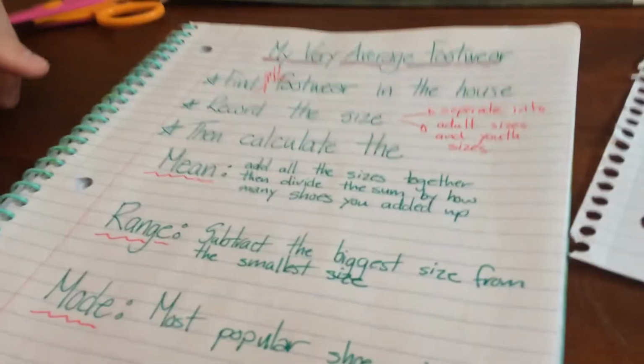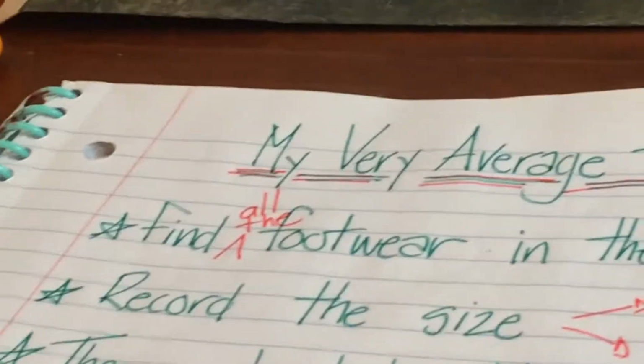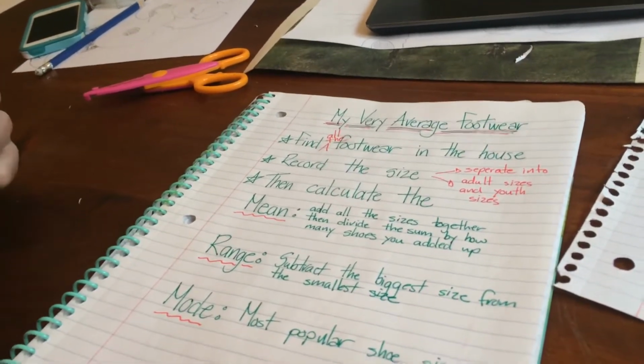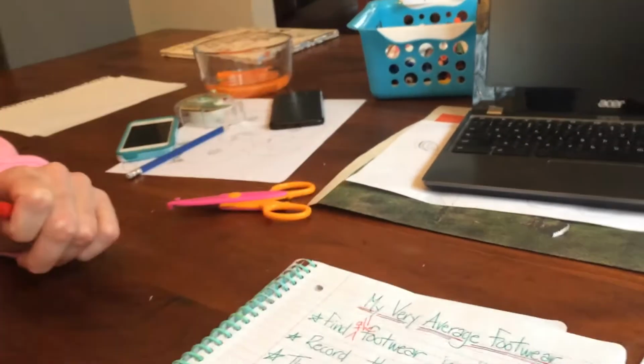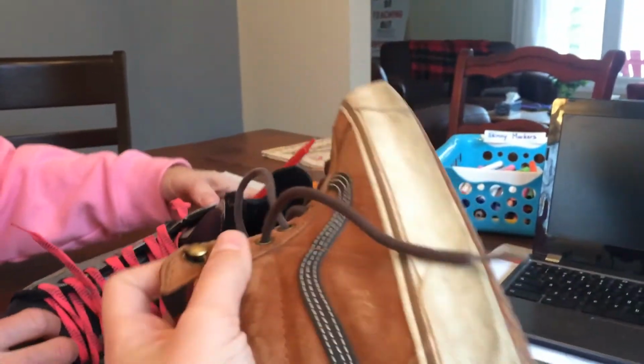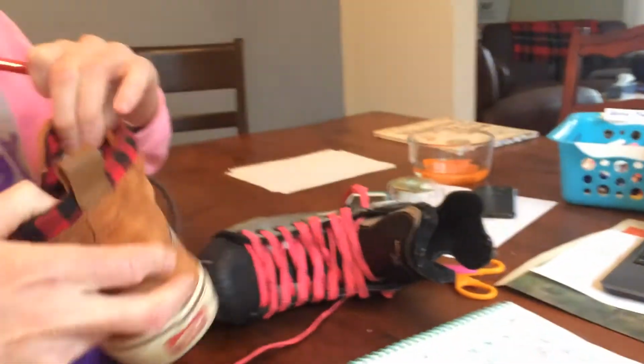All right, so this is your homework for the weekend. Just like it's Friday, so we're going to do some data management. So we're going to do my very average footwear. Your job is to run around your house and find all the footwear you can. You might need to wear a COVID mask because they're going to be pretty stinky. So we got a skate, we got a shoe, we got 2 shoes. So go around and find the shoes you can find, okay?